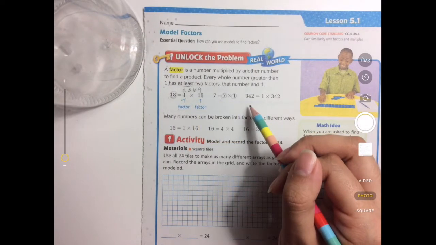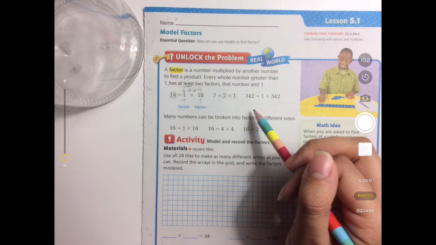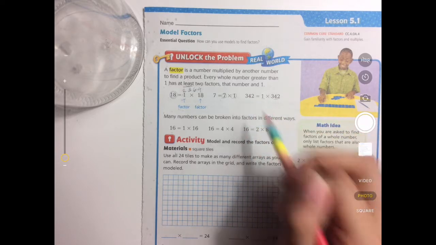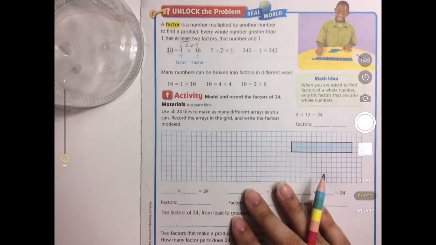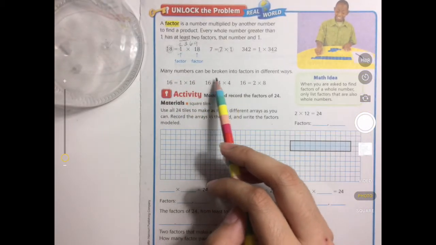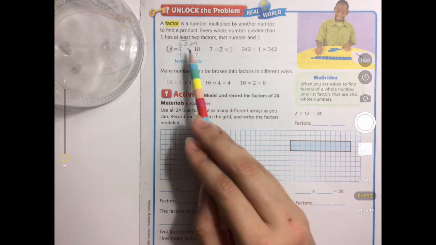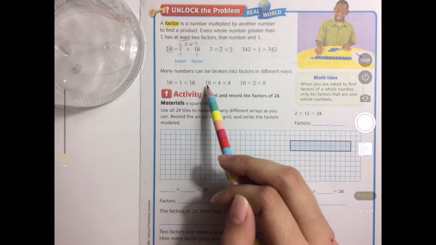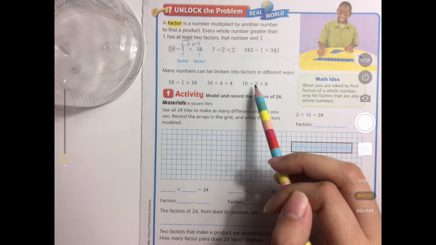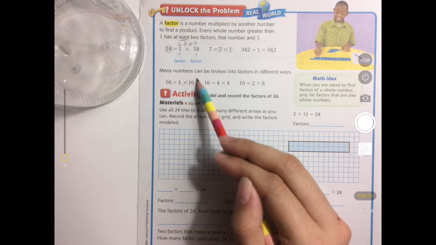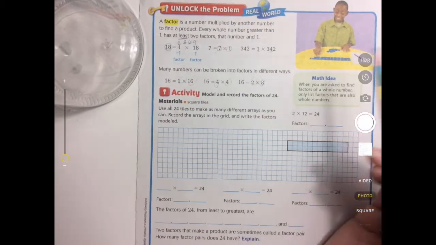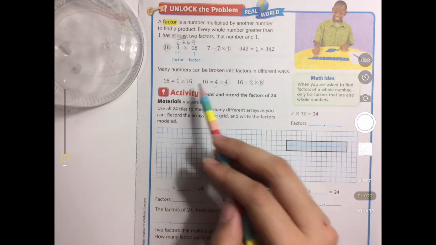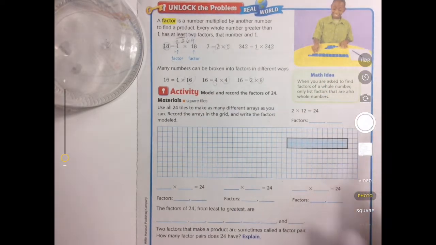342, that's a huge number. We could sit here and try to figure it out, but we're not going to. But there is at least these 2 factors for 342. Many numbers can be broken into factors in different ways, which is kind of what we did up here. So 16 has 1 times 16. 16 also has 4 times 4. 16 also has 2 times 8. So these numbers right here are all factors of 16, just like we did factors of 18. So 16 has 1, 2, 4, 8, 16, five factors as well.